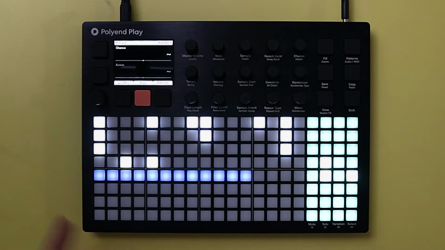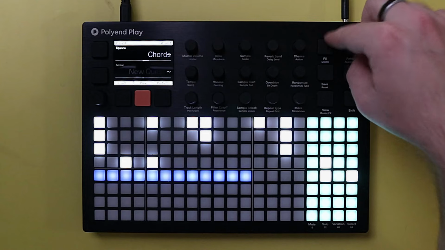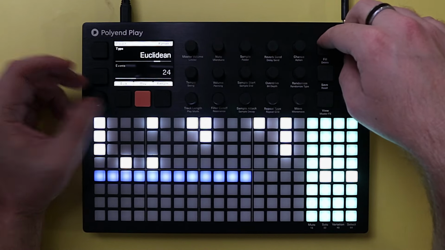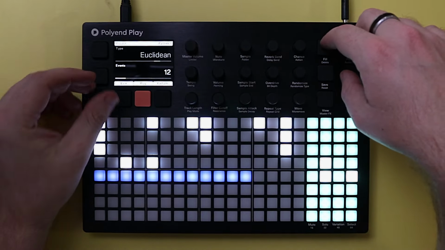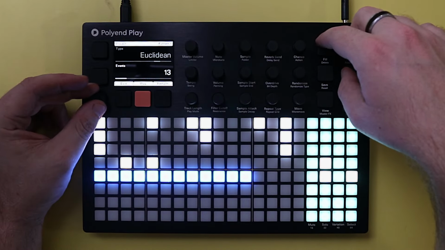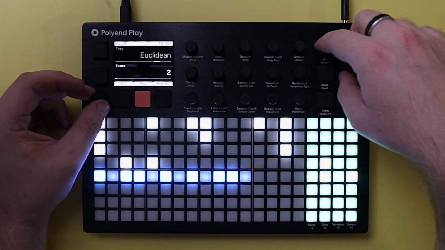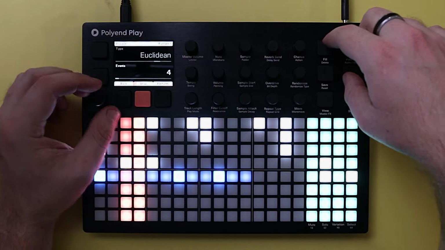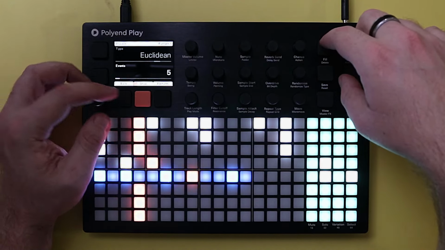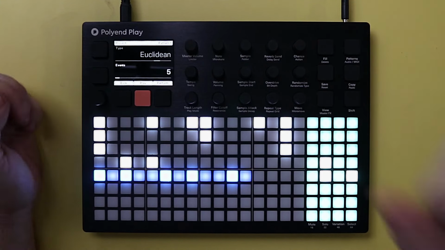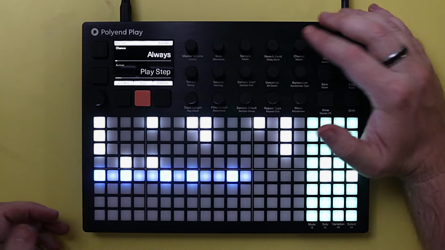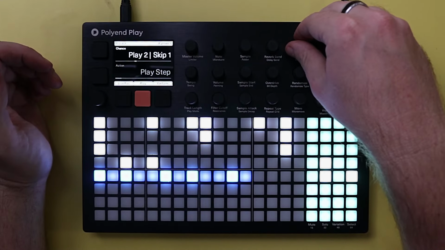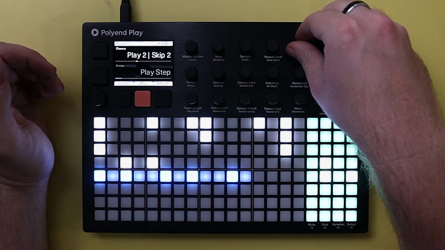And with the next one, this line here, I might use a Euclidean fill because Euclideans are fun. And we just want a number less than 12, because if you use anything more than 12, it's just going to fill it in completely. So maybe, cool. You can start hearing how those elements are coming in and out, and I'm going to use a chance on this one too. Same thing, but maybe play 2, skip 2.